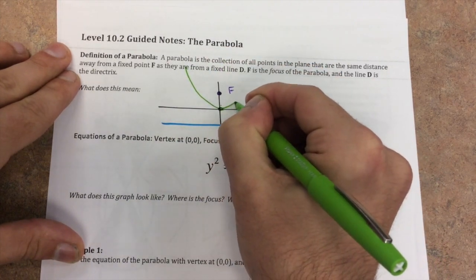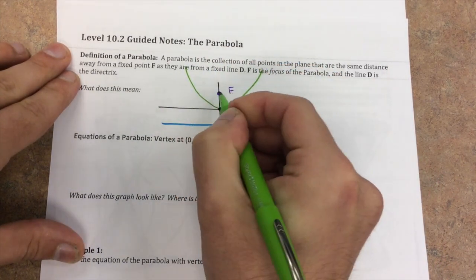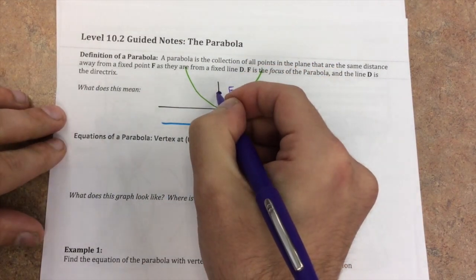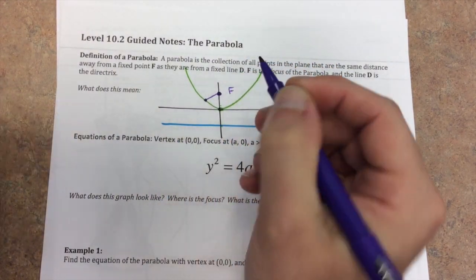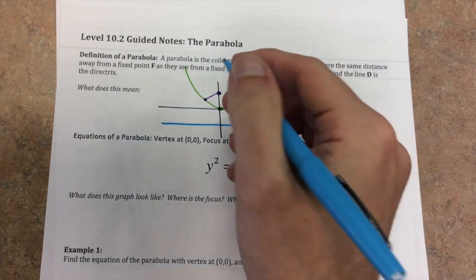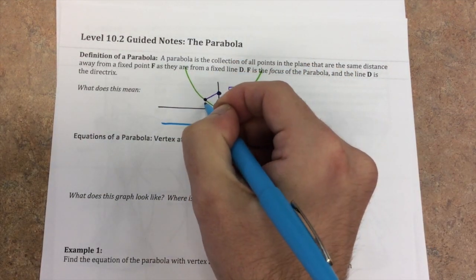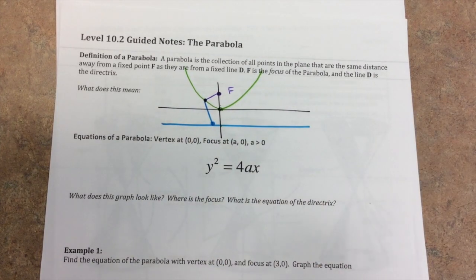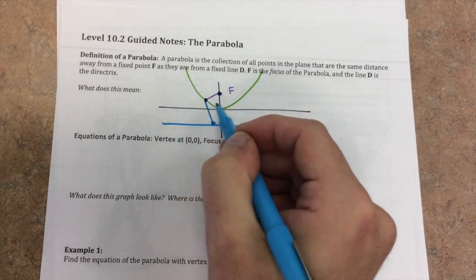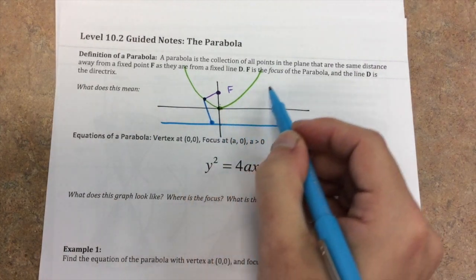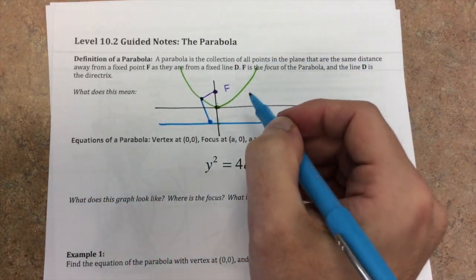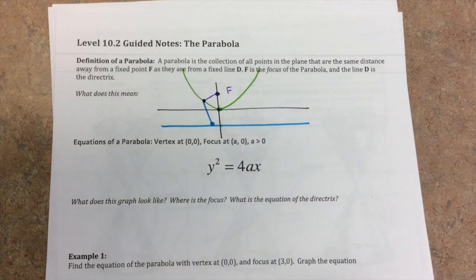And if I draw my parabola, the distance from here to this point would be the exact same as the distance from this point to my line. So there are points here that are equidistant all the way. So if we did equidistance, equidistance, equidistance, that's how you can construct a parabola.